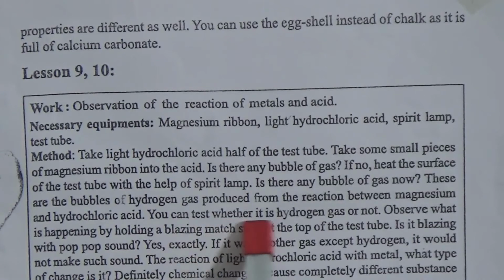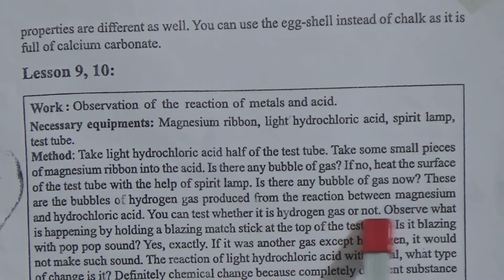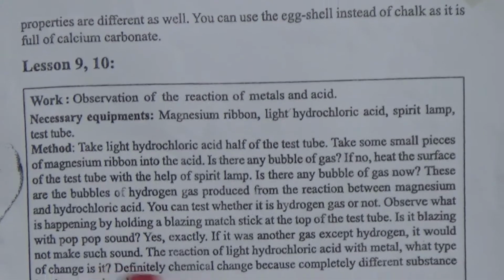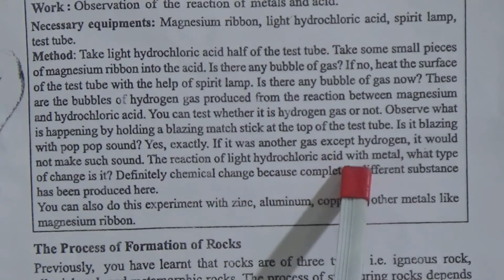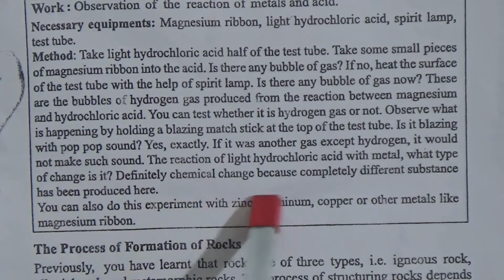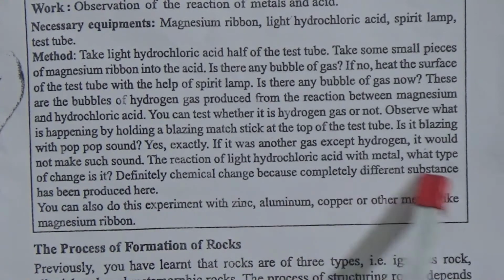You can test whether it is hydrogen gas or not. Observe what is happening by holding a blazing matchstick at the top of the test tube. Is it blazing with a pop sound? Yes, exactly. If it was another gas except hydrogen, it would not make such a sound. The reaction of light hydrochloric acid with metal, what type of change is it? Definitely a chemical change, because a completely different substance has been produced here.